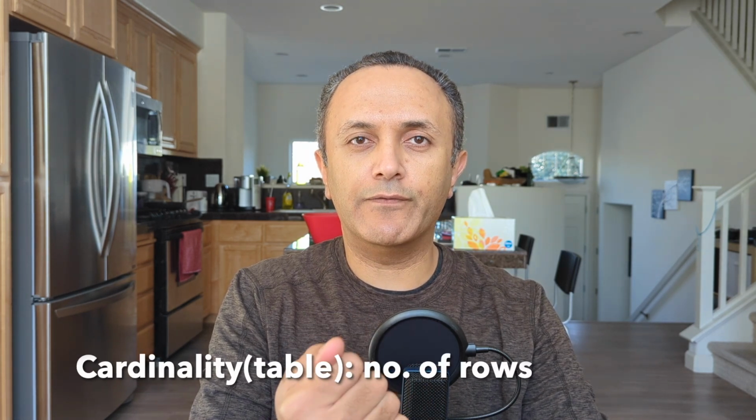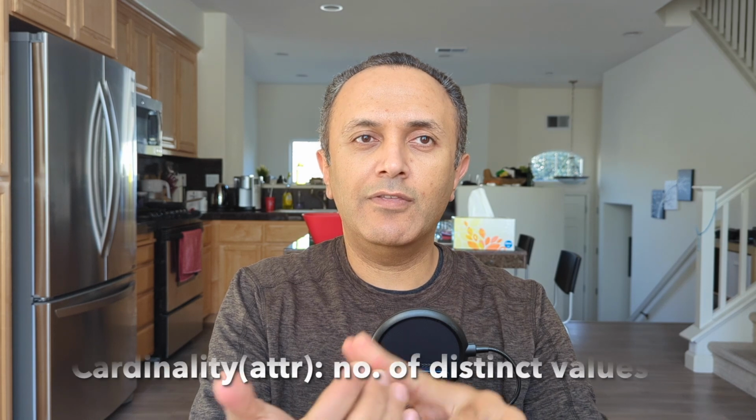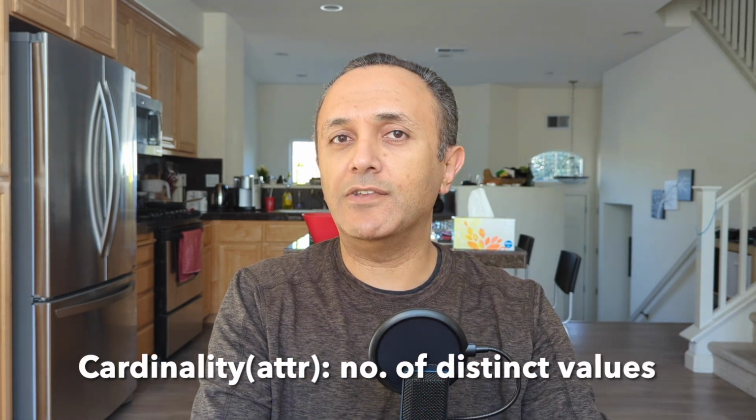Cardinality is a term that's very common in databases, and it may mean one of two things depending on the context. If you're talking about the cardinality of a table, then this means the number of rows in the table. If you're talking about the cardinality of a given column or a given attribute, then this means the number of distinct values in that column. So let me illustrate that with an example.